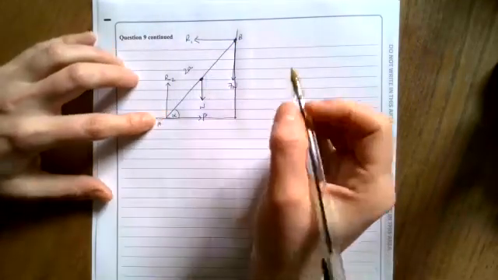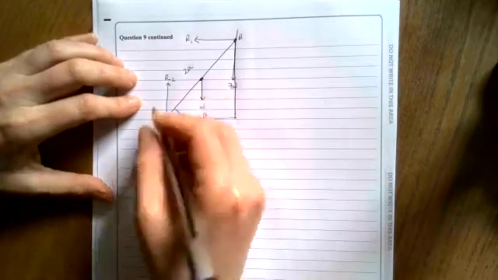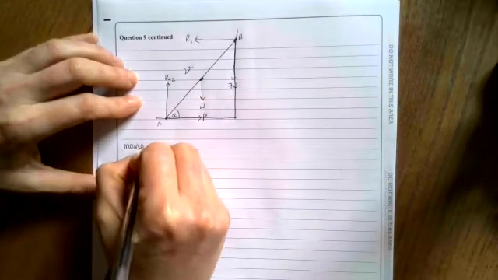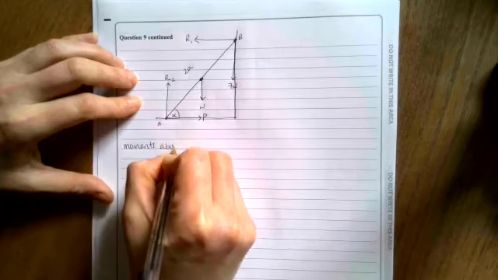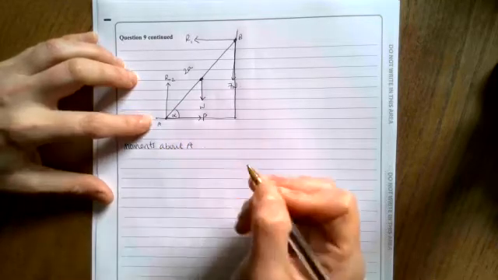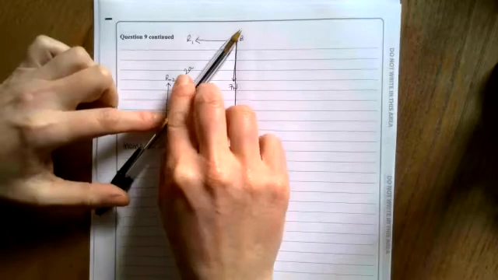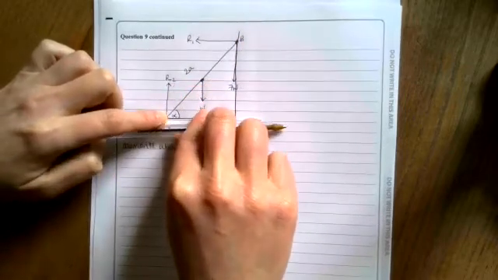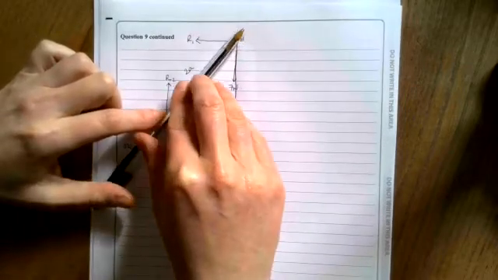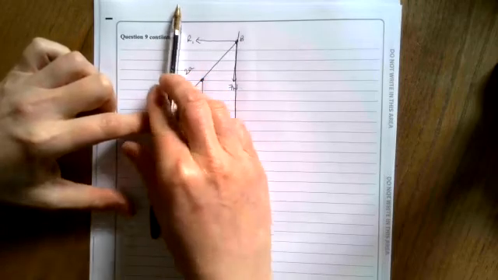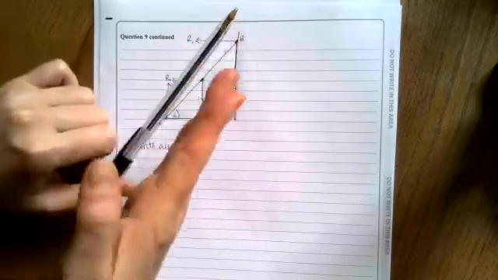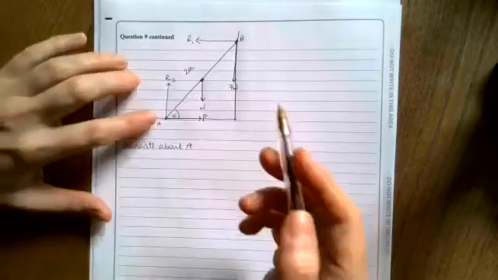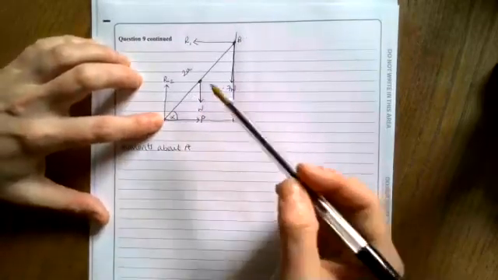So we're going to take moments about A. That's using A as a pivot point, and it's saying that all of the clockwise moments are equal to the anti-clockwise moments.